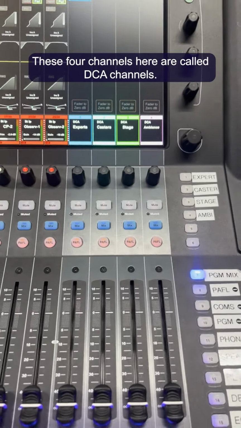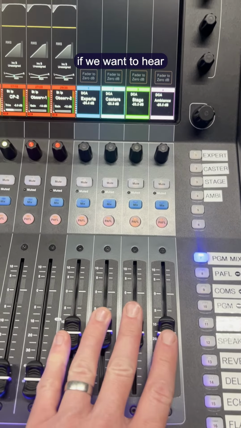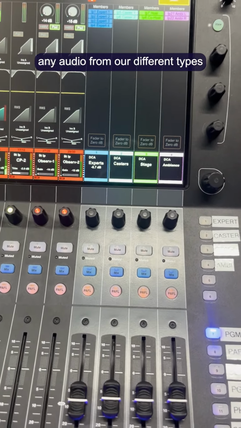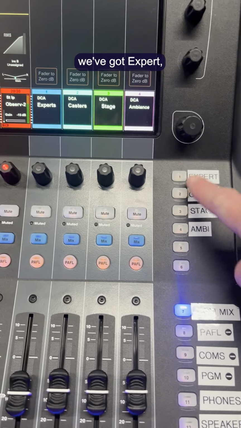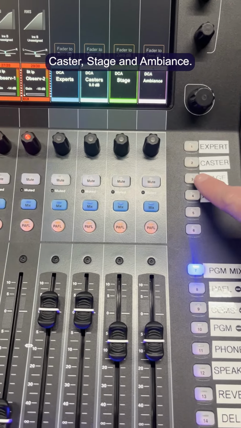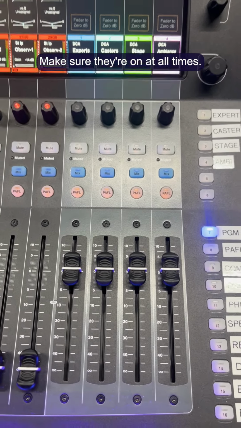These 4 channels here are called DCA channels. Basically, we need to make sure that these 4 channels are up if we want to hear any audio from our different types of microphones in the arena. If you want to quickly turn these on, we've got Expert, Caster, Stage, and Ambience. And you see they all are now set to 0. Make sure they're on at all times.